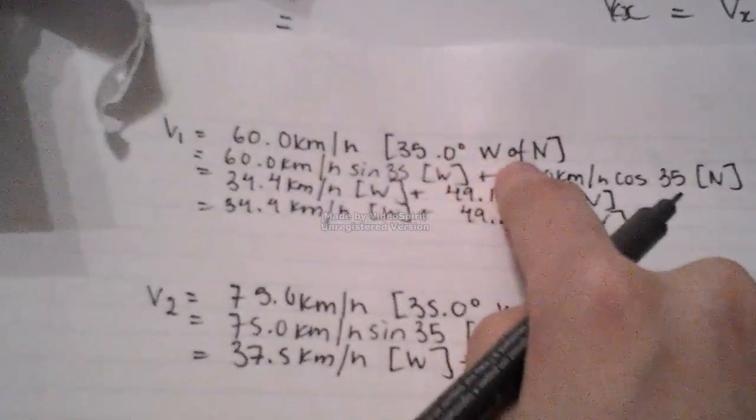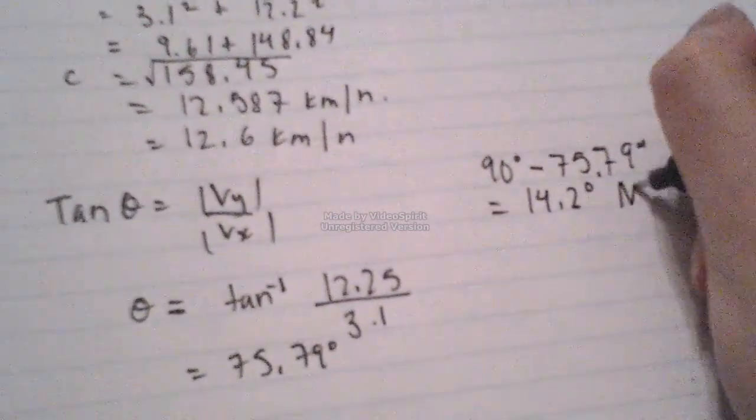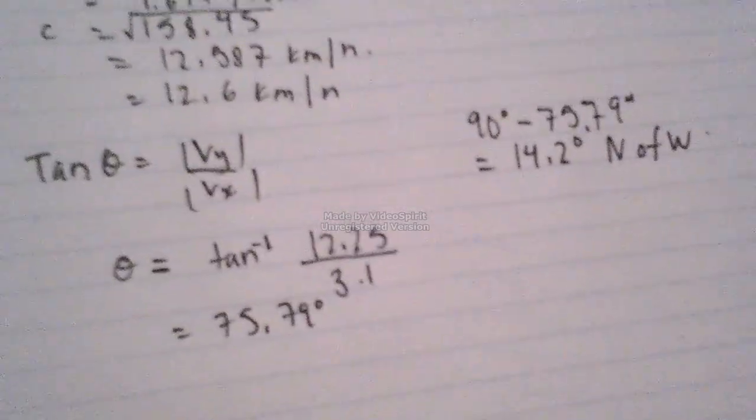And since we subtracted it from 90 degrees, we have to flip the signs, so now it becomes 14.2 degrees north of west instead of west of north.